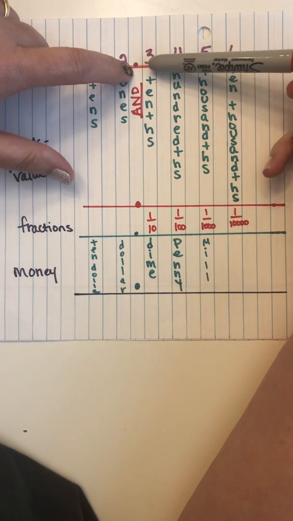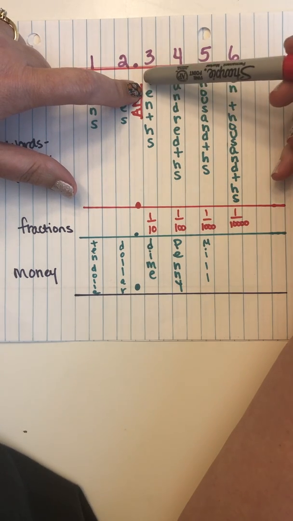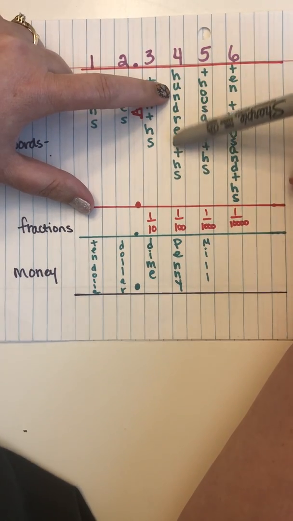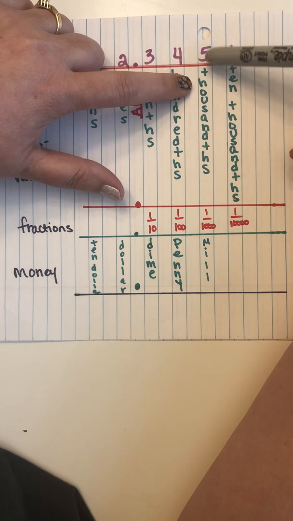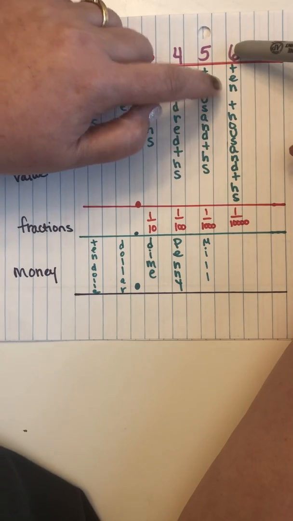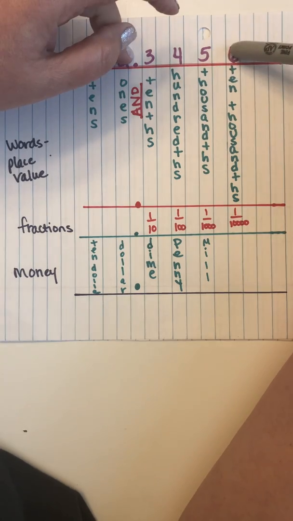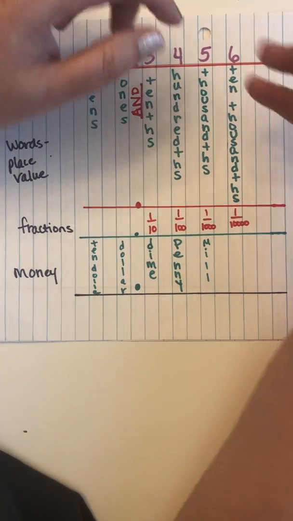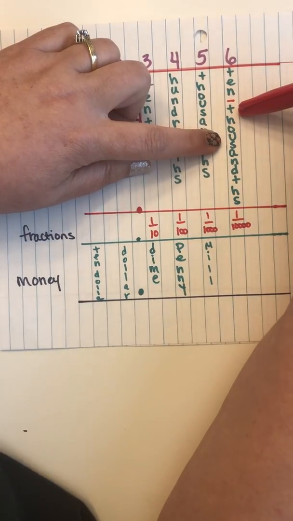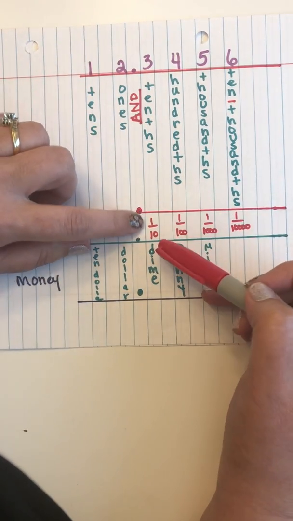So here's my decimal point. 1 decimal place after the decimal is the 10ths place. 2 decimal places is the 100ths place. The 4 is in the 100ths. 3 decimal places is the 1000ths place. And 4 decimal places after the decimal is the 10,000ths place. And it's actually hyphenated, I didn't write that in there.